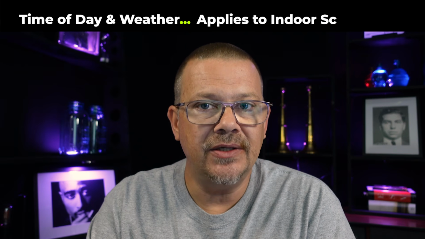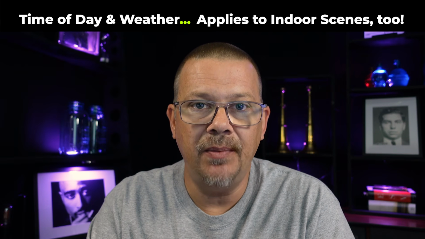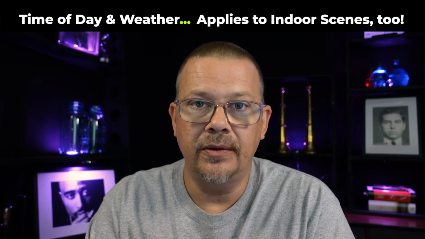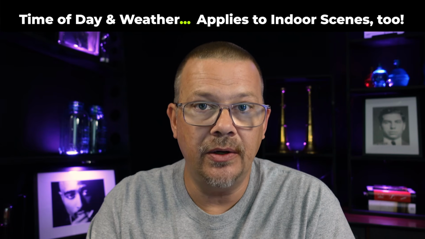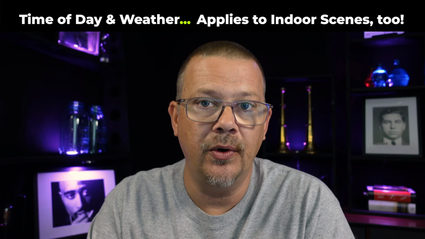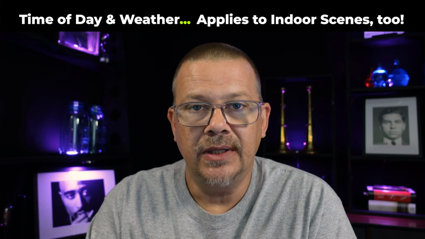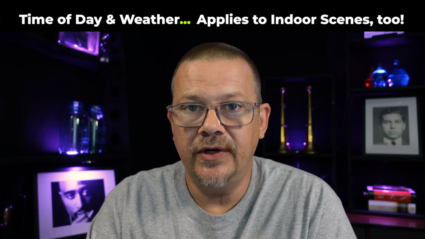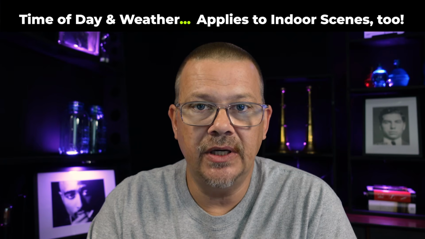What's the weather? Now, the time of day and weather might sound like things that only apply to outdoor scenes, but they actually do influence indoor scenes in many cases. If the room that we're in or the environment has windows, whether they're visible in the frame or they're just presumed to be windows in that room, but they're not within the scene, the lighting in that room will be rendered different if you say sunny day than if you say stormy night.